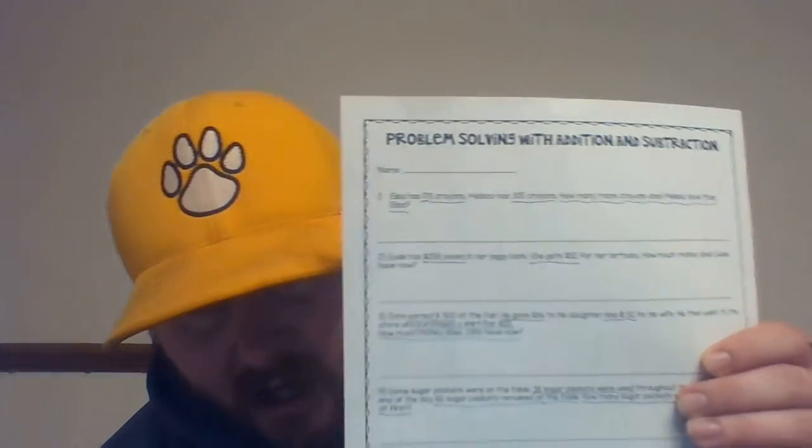Now the next is problem solving with addition and subtraction. For any of my kiddos, you'll notice I underlined all the important information. I think that's key when we're doing our math work. I use a strategy called the RATS method. It stands for read, annotate, take out, solve. So we need to read through the problem. I'll use number 1 for an example. Melissa has 178 crayons. Alyssa has 305 crayons. How many more crayons does Alyssa have than Melissa?